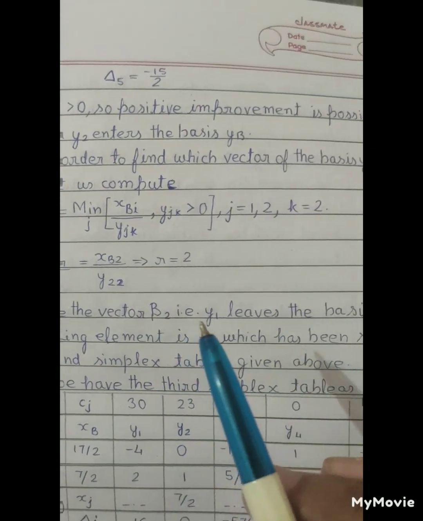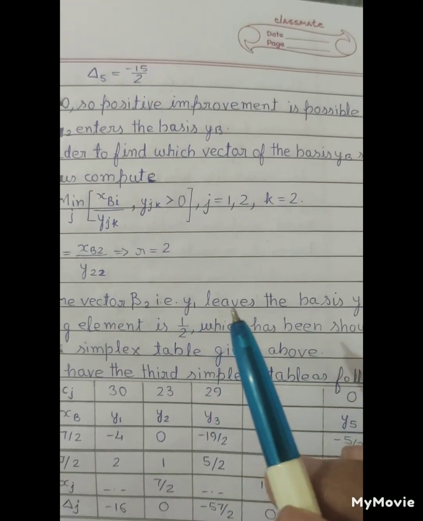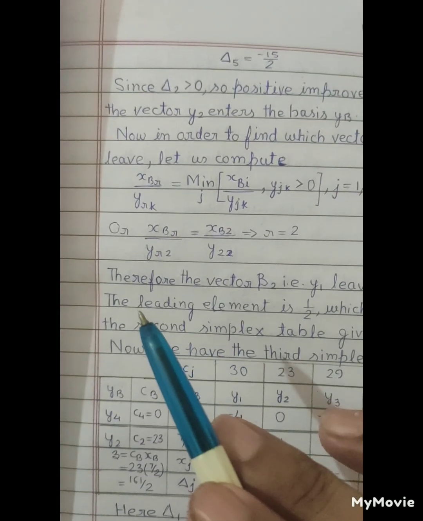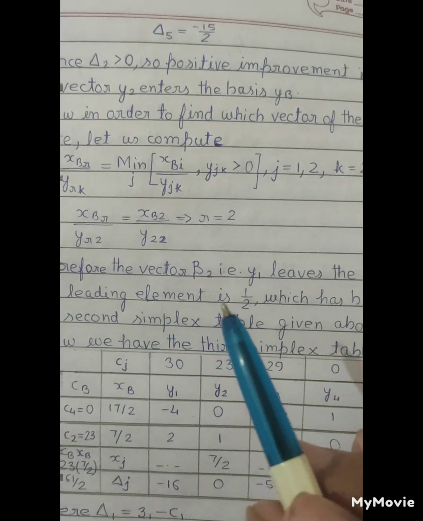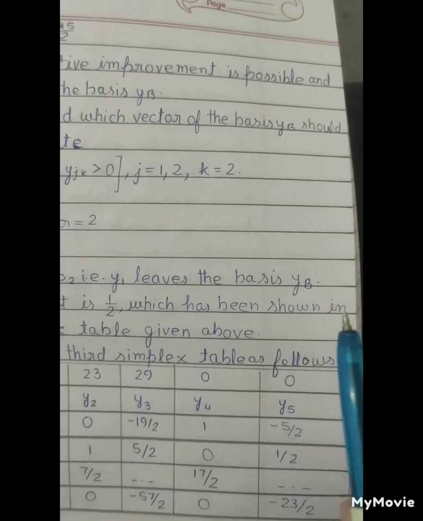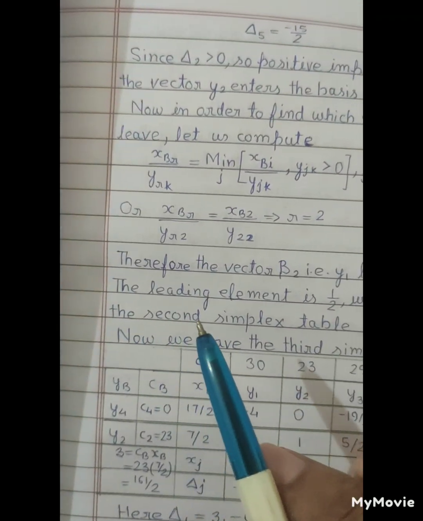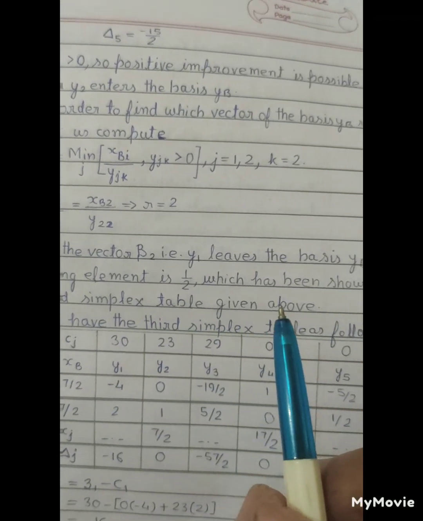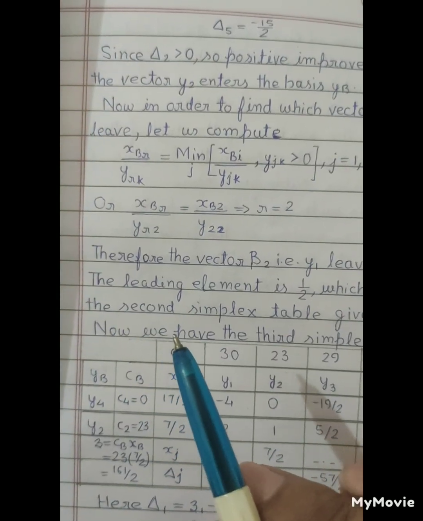Therefore the vector b2, that is y1, will leave the basis. The leading element is 1/2, which has been shown in the second simplex table given above.